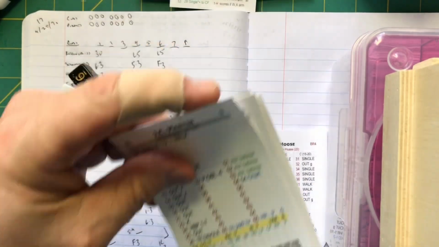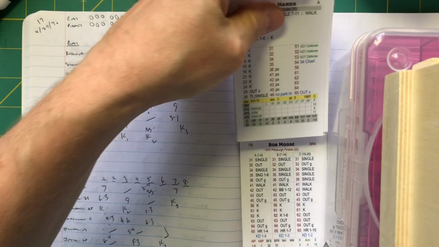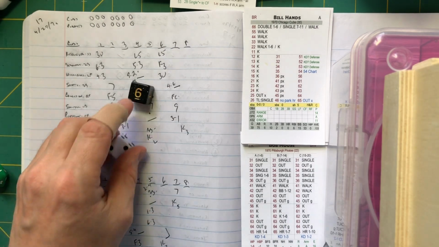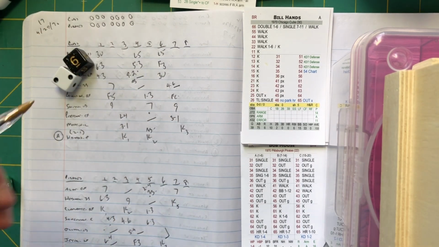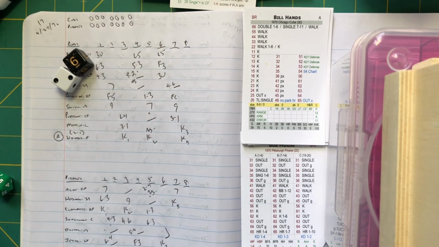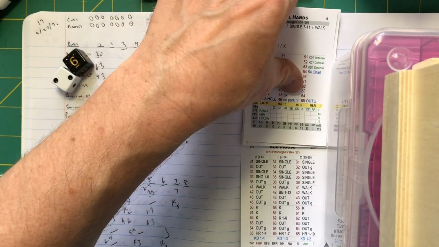Here's Bill Hands, 0 for 2, both of them strikeouts. The pitch. And he got another one on a bender. Bill Hands didn't come within 3 feet of that one.